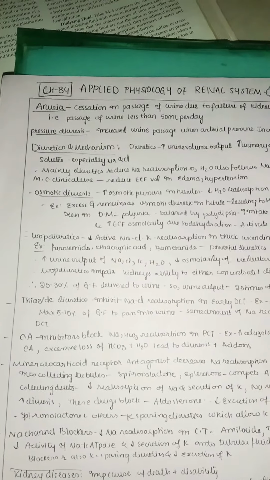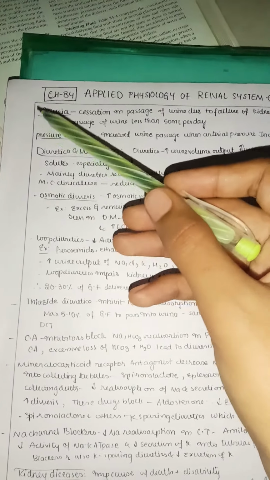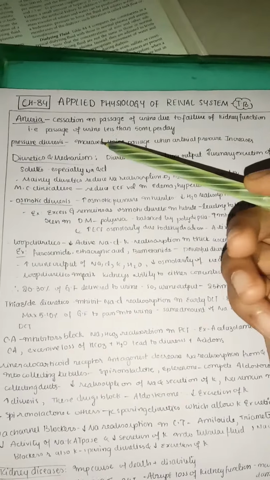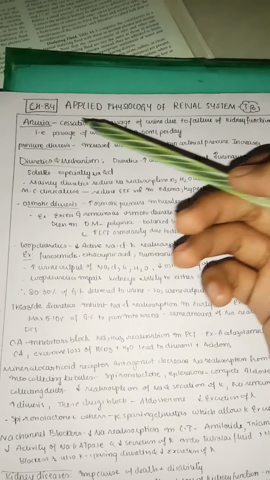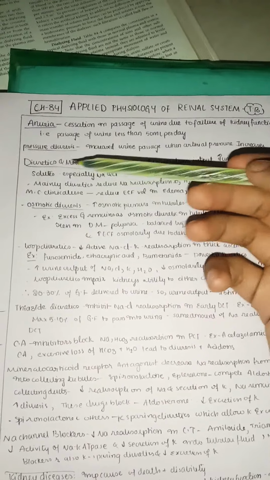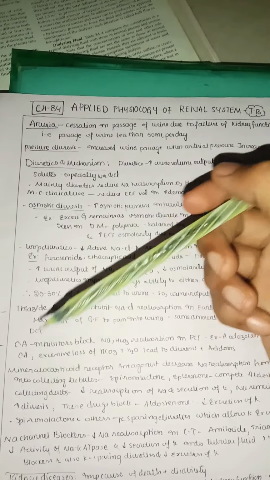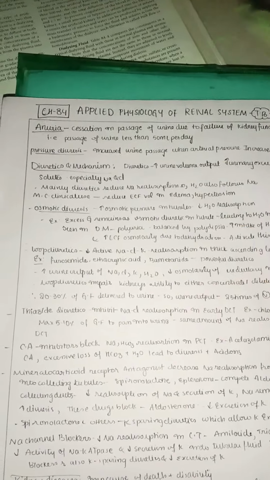The first one is anuria. In the name itself you can see anuria means without any urine formation. It is the cessation of passage of urine, mainly due to failure of kidney function, that is a passage of urine less than 500 ml per day. Here the problem may be any kidney dysfunction, or whenever the urine passed per day is less than 50 ml, it is called anuria.